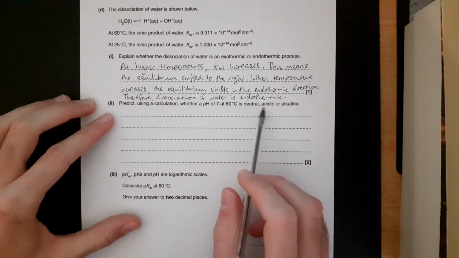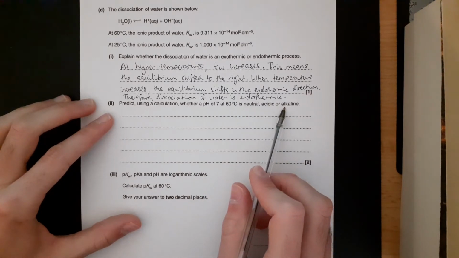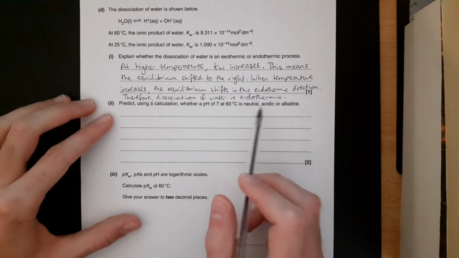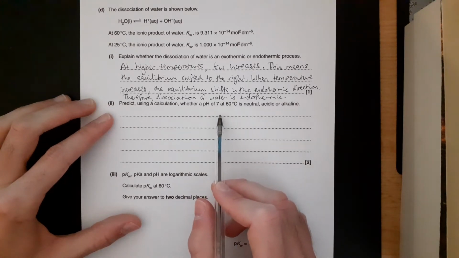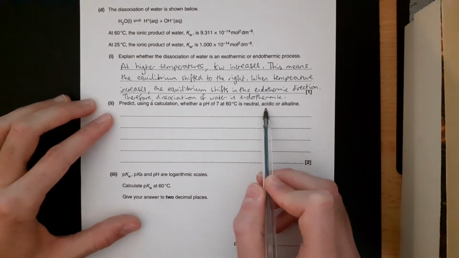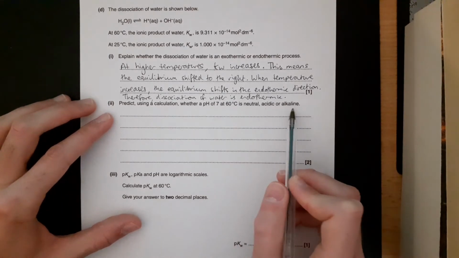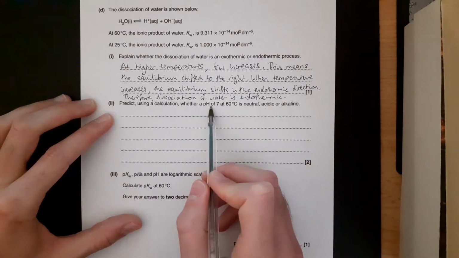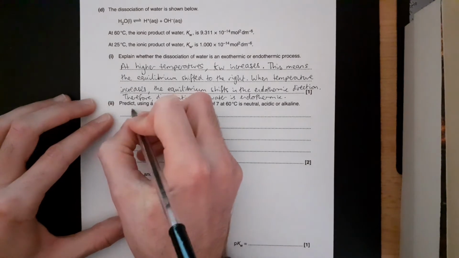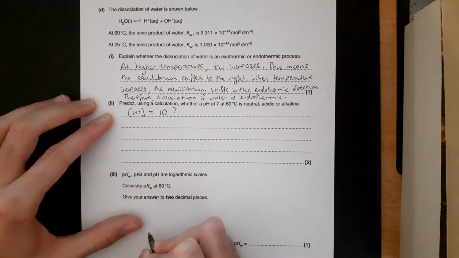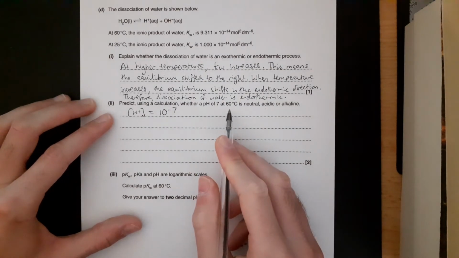So to work out whether it's neutral, acidic, or alkaline, we need to compare the H plus and the OH minus concentrations. If it's neutral, the H plus concentration and the OH minus concentration will be equal. If it's acidic, the H plus concentration will be higher. If it's alkaline, the OH minus concentration will be higher. Well, the first thing we can do is, if it's pH 7, then the H plus concentration is going to be 10 to the minus 7.